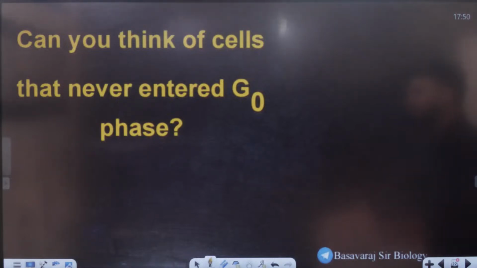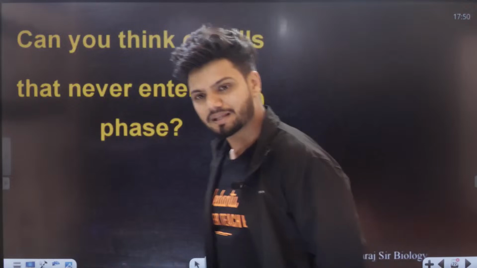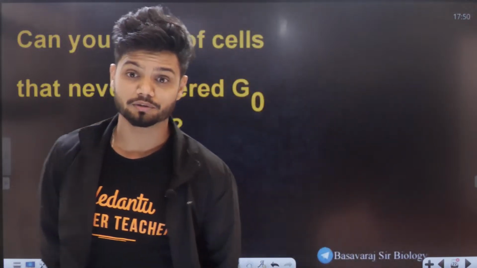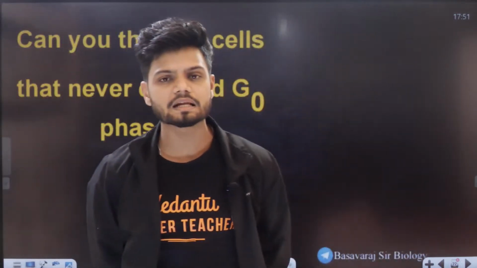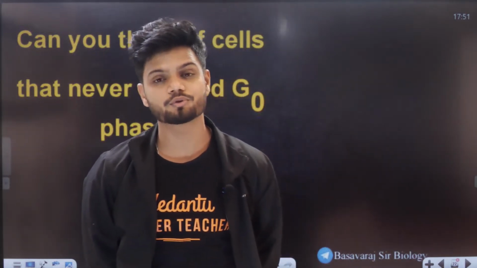Can you think of a cell that never enters the G0 phase? These cells are special. They don't undergo G0. They keep on dividing all their life. Let me give a small clue. These cells are responsible for a plant's height. All of you, quickly: tall plants, 6 feet, 10 feet, 20 feet, 30 feet. How do they grow so tall?